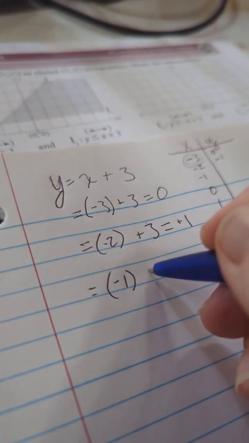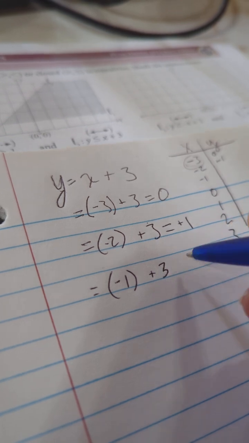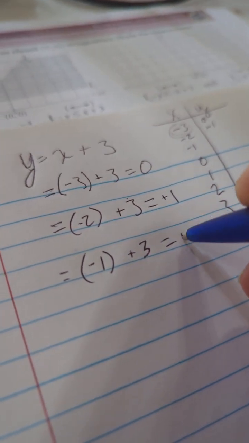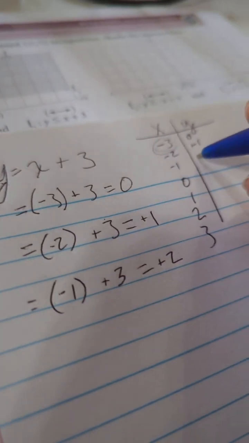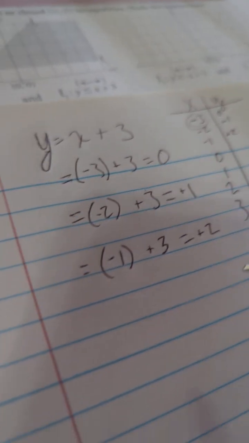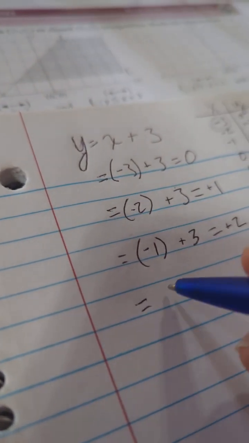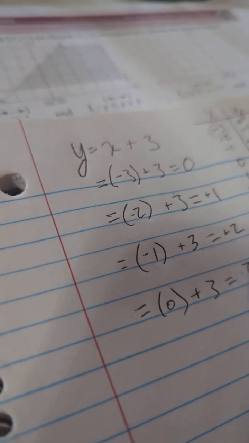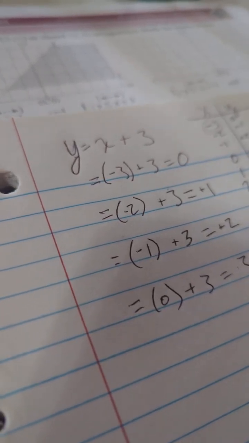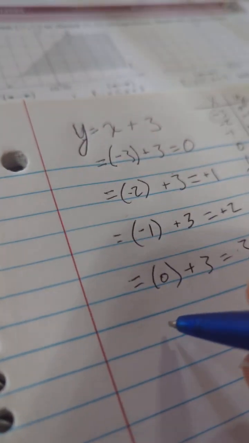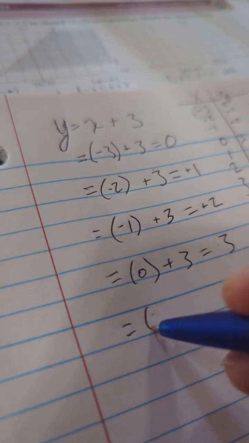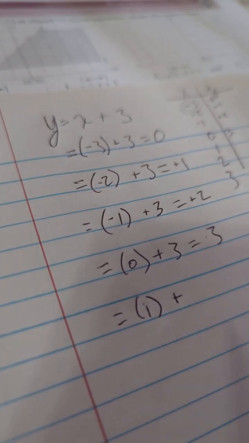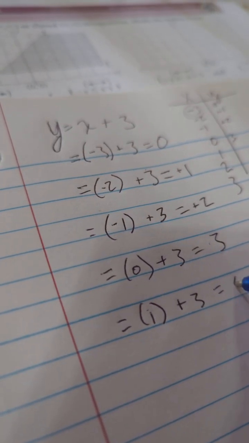Minus 1 plus 3 equals what? Plus 2. So we're going to write that up there. All right, we're going to do the next one. 0 plus 3. That's a hard one. That's 3. So we're going to put a 3 right there. And then we're going to do the next one. 1 plus 3 equals 4.